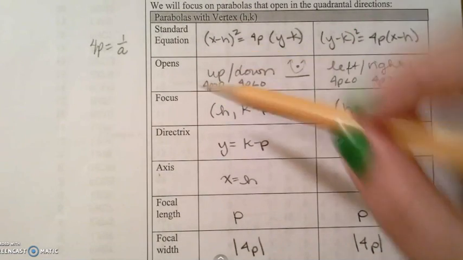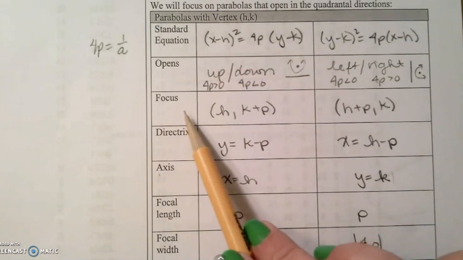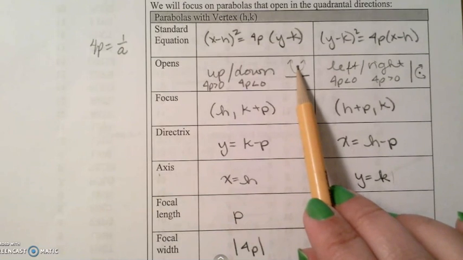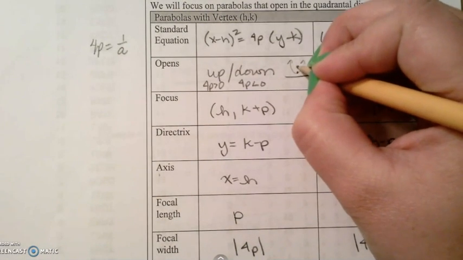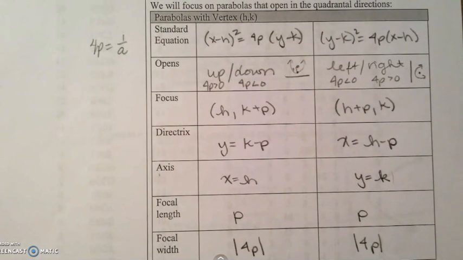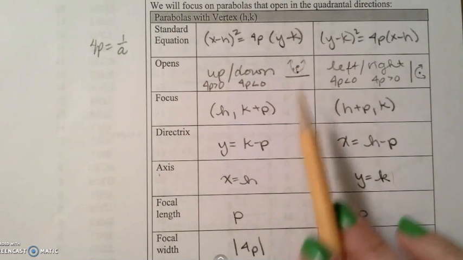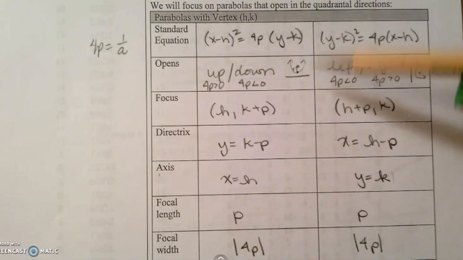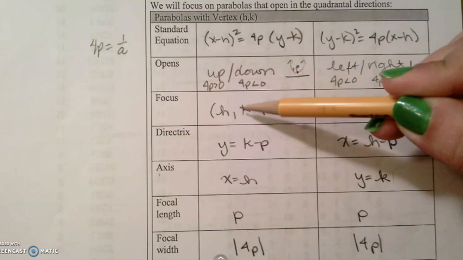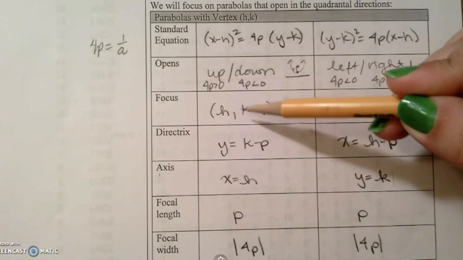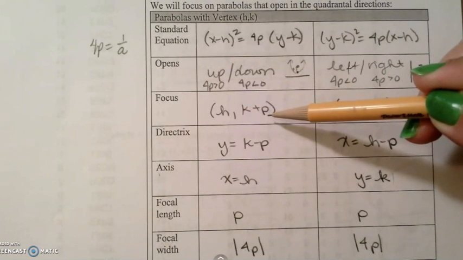In the next row, we have the focus. The focus is the point that's inside of the parabola. So notice if we start at the vertex, we go a distance of p to get to the focus. So that means for an up and down facing parabola, we're changing our y value by p. So we take the vertex, (h, k), and we add p to the y value.